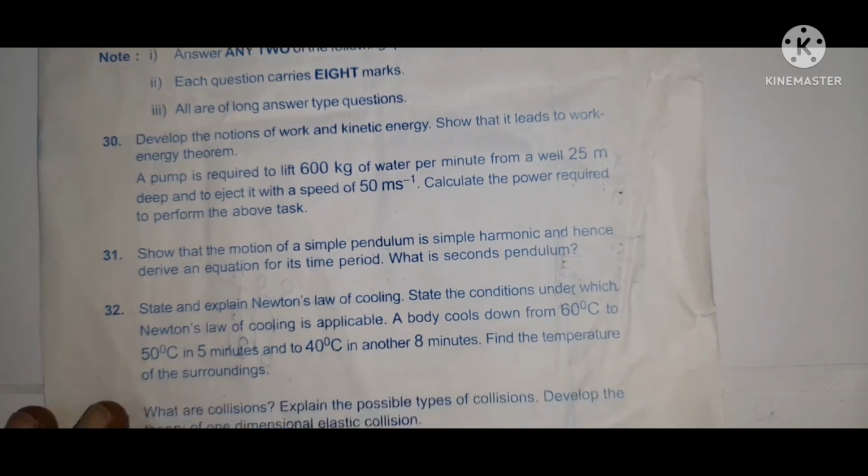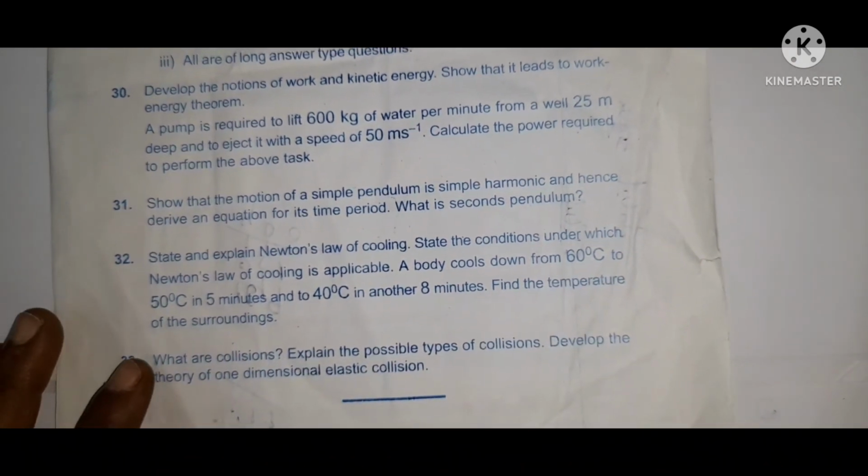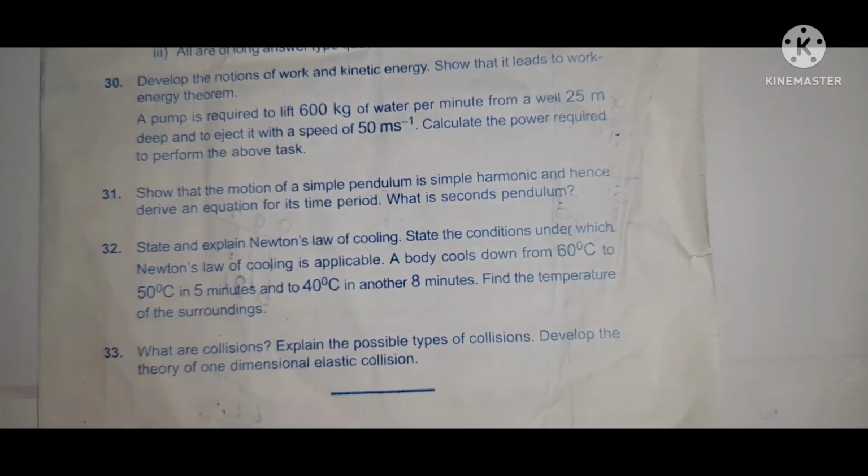So next, question number 32: state and explain Newton's law of cooling. State the conditions under which Newton's law of cooling is applicable. For this, definition 2 marks, derivation 2 marks, limitations 2 marks. The problem will be given 2 marks. For that problem the answer will be simply 28.33. You can check this from my previous IPE problems; this question will be there.